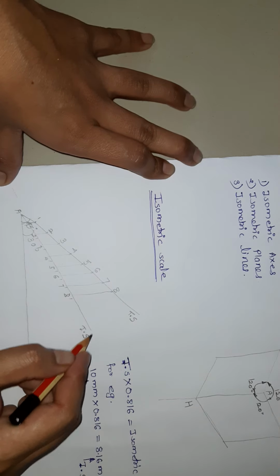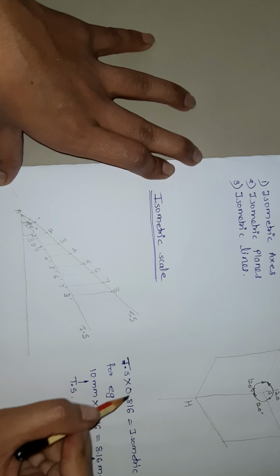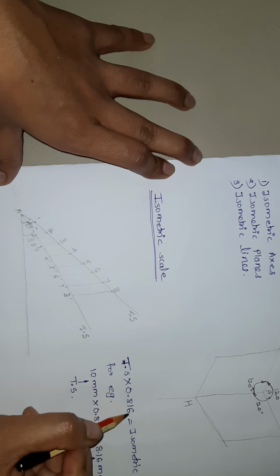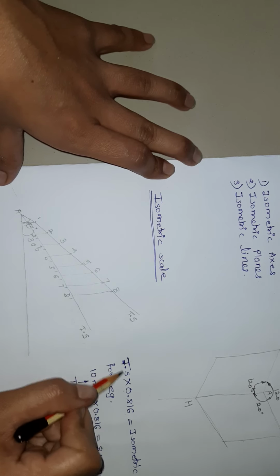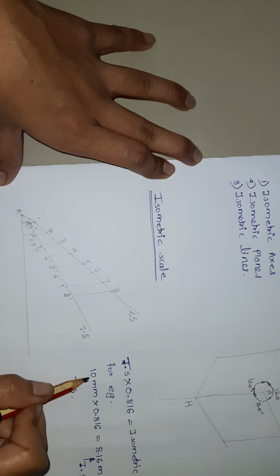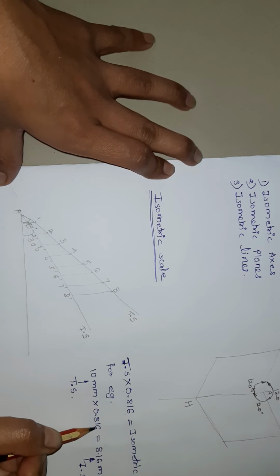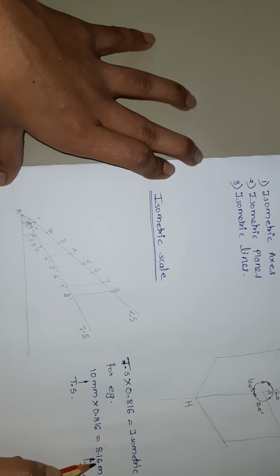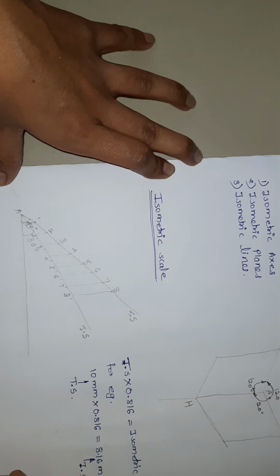Okay, you can calculate the isometric dimension by using this isometric scale, or there is one multiplying factor, 0.816. If you multiply this 0.816 with the true scale, then you will get the isometric scale. For example, let's say the true dimension is 10 mm, then multiply it with 0.816, so you'll get the isometric scale as 8.16 mm. See, the true scale is 10 mm and the isometric scale is 8.16 mm. So this is the reduced dimension.